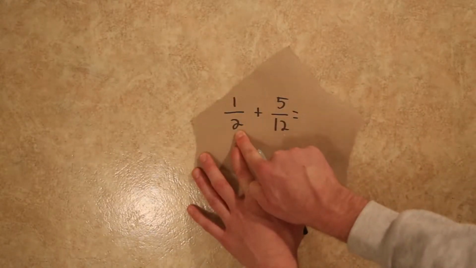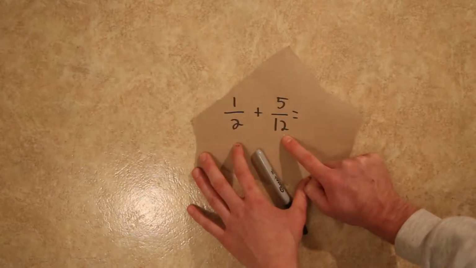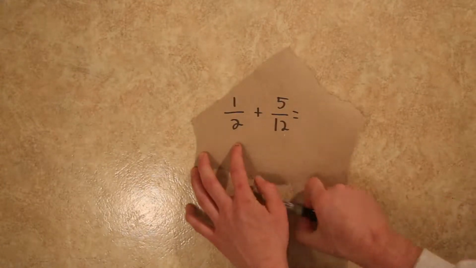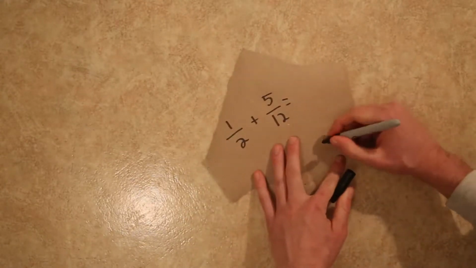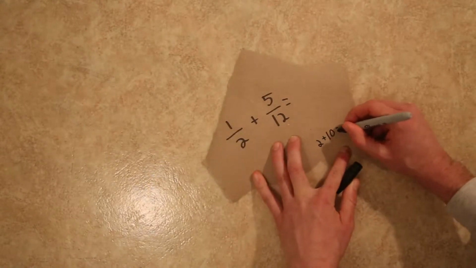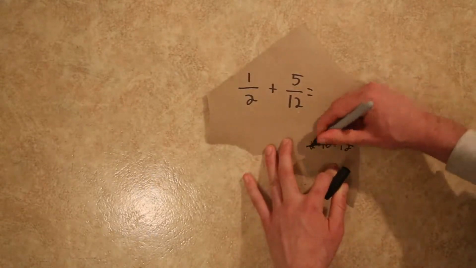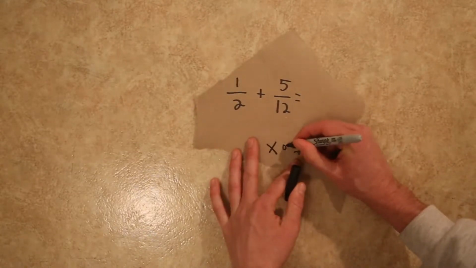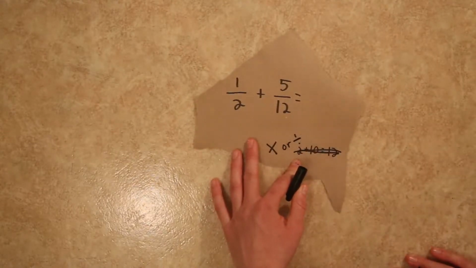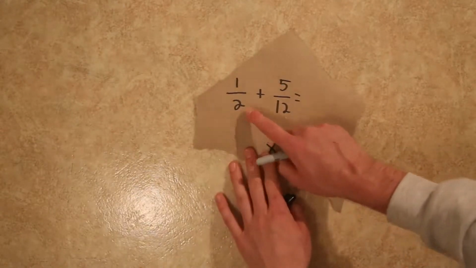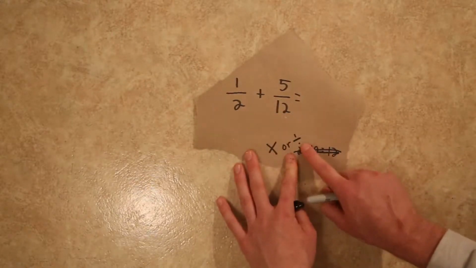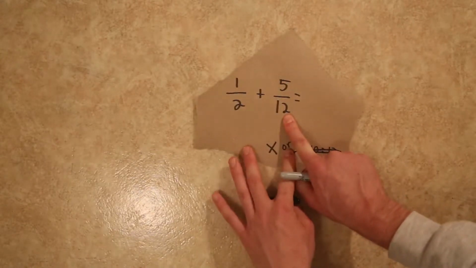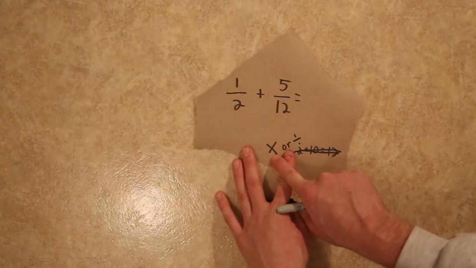So what can I do to the 2 to make it a 12? Okay, so I could add 10 to it, because 2 added to 10 is 12. But no, I can't do that. I can only multiply or divide. Now, what can I do to make this a 12? Would I multiply or would I divide? Since I'm making this number greater, I'm going to need to multiply.